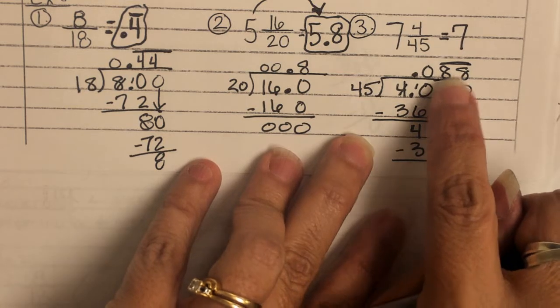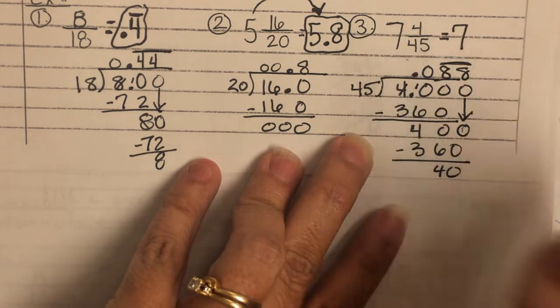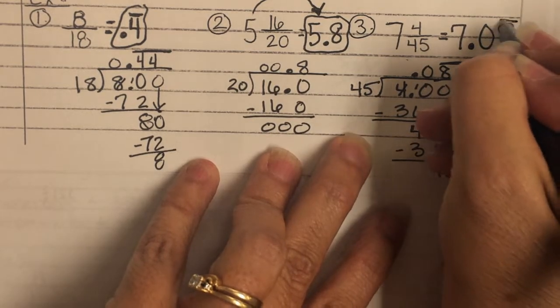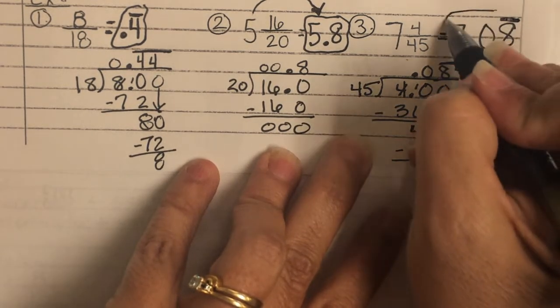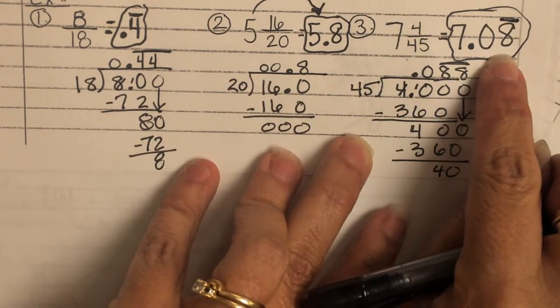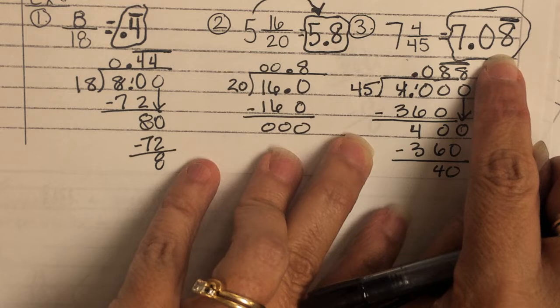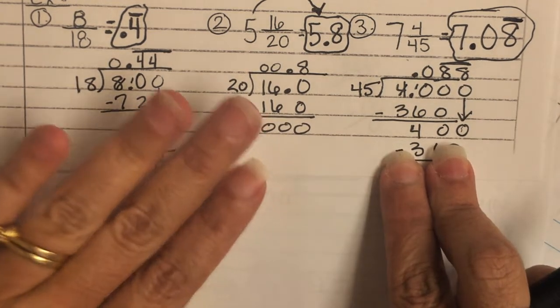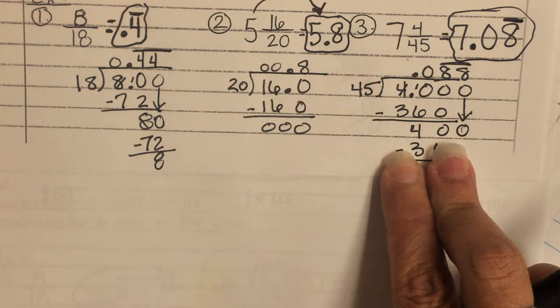Your answer should be 0.088 repeating, but that repeater bar can only go over the 8. Okay? Before you do homework, you'll look at these and go, oh yeah, that's what we did.